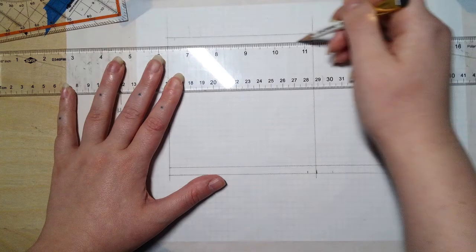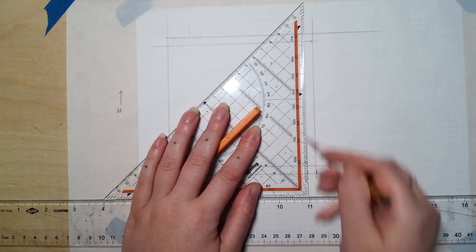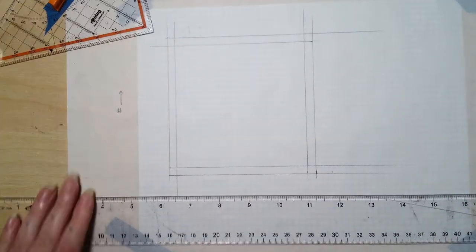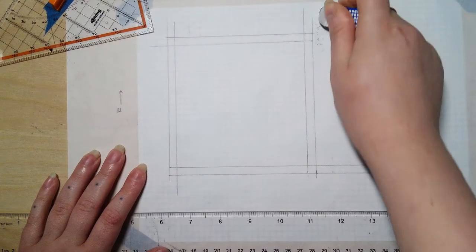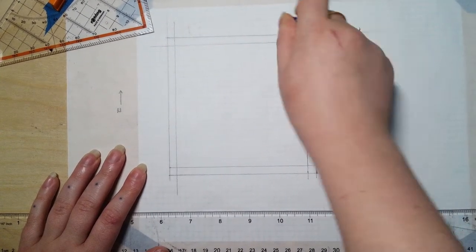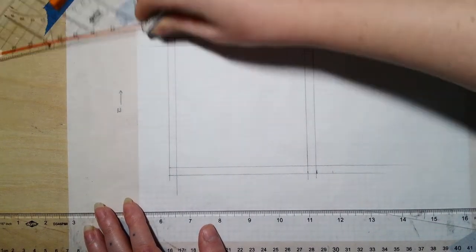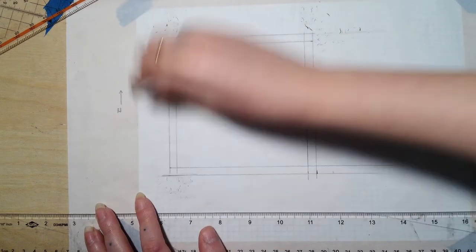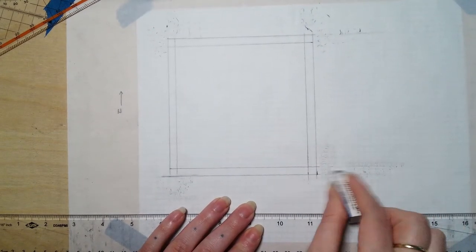And I'm just going to line up. And so I have my overall building layout, and I always measure 6 inches in because it's 10 feet from outside to outside. So I measured 6 inches in on all sides, and I have my overall layout of my building. Whoops, I erased a little bit more than I wanted to. It's okay.